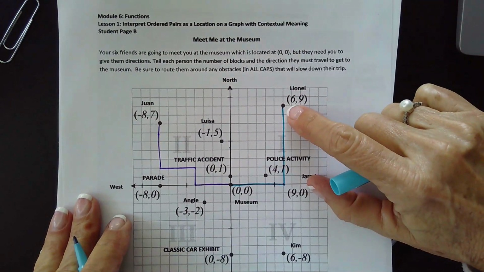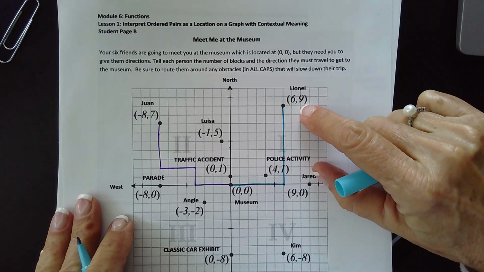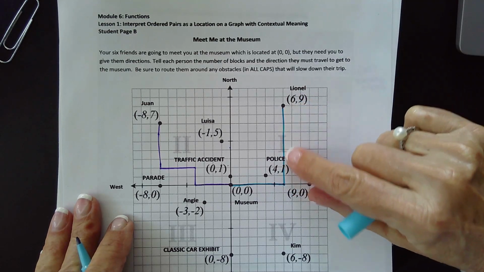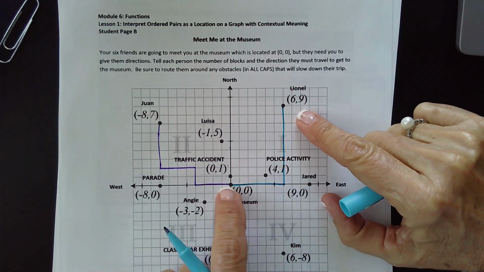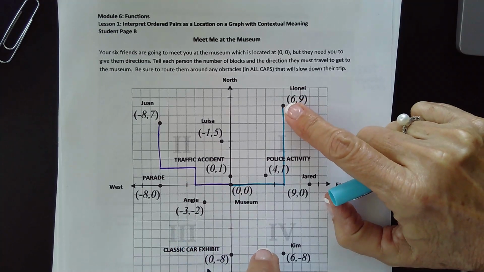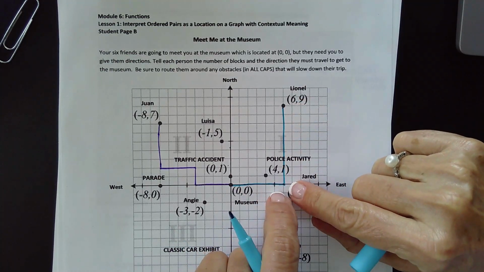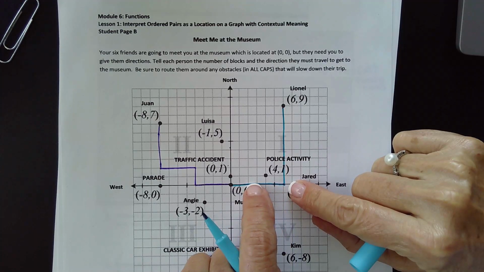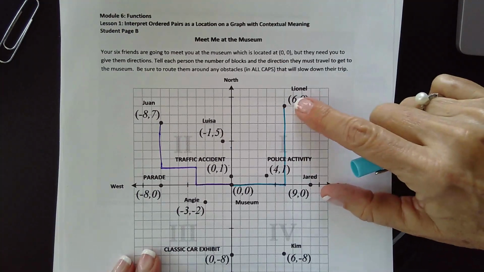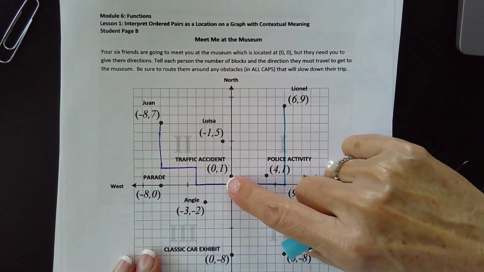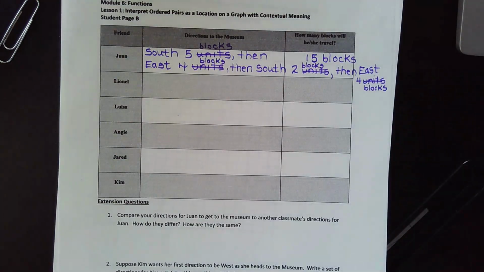So he's going down 9. How do I know that? Because this is 9. So he's going south 9 units, and then he's going west 6 units. So south 9 units, and then west 1, 2, 3, 4, 5, 6. Okay, so Lionel is south 9 units, west 6 units.